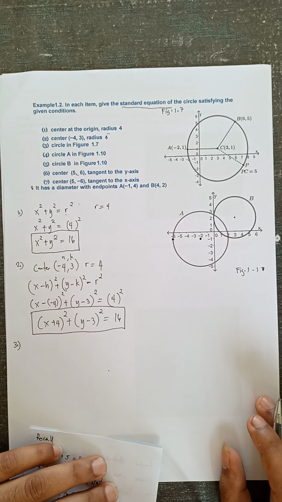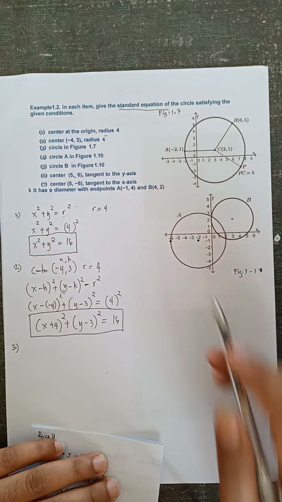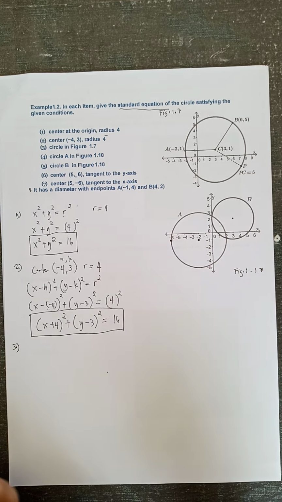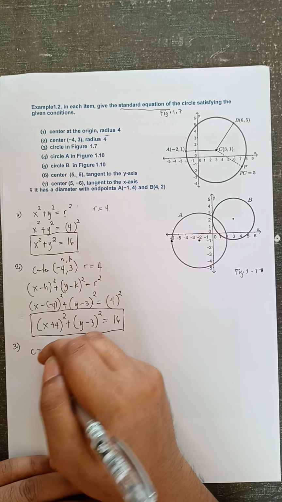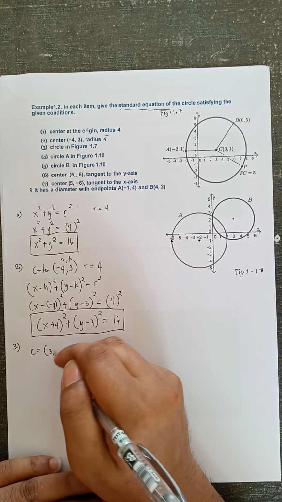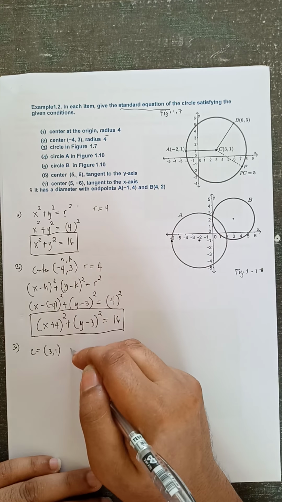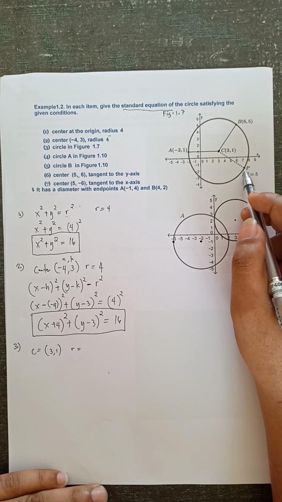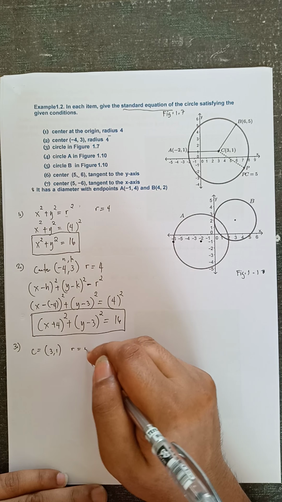the circle in figure number 1.7. So mao ni siya nga figure atong basihan sa example number 3. So the center, itong example number 3, the center is at 0.31. Okay? So the radius also is equal to 5 from the center to the point P, that is 5.